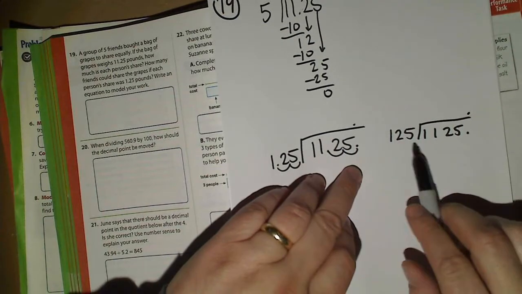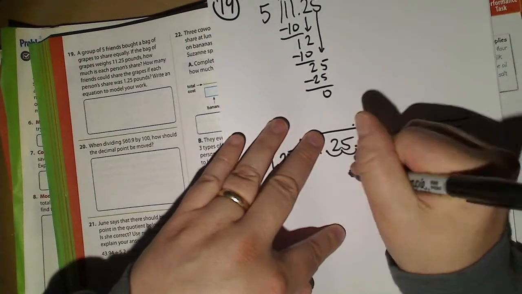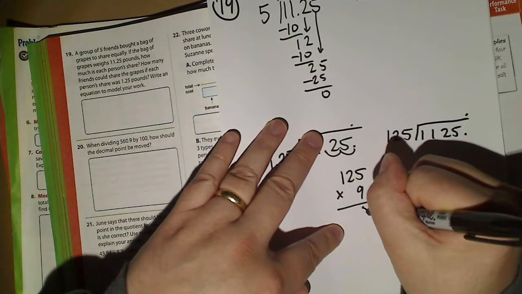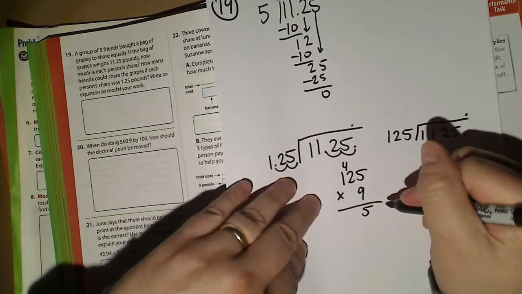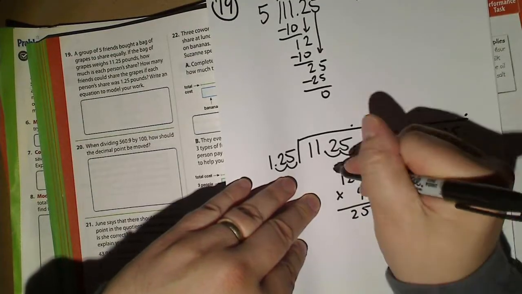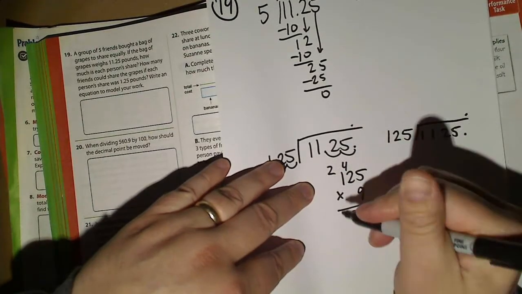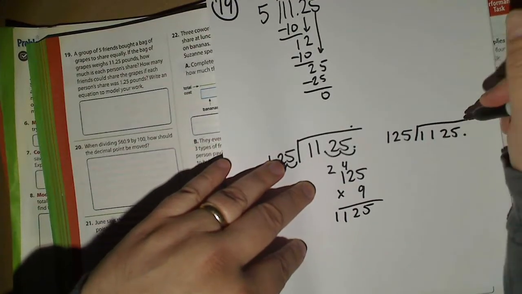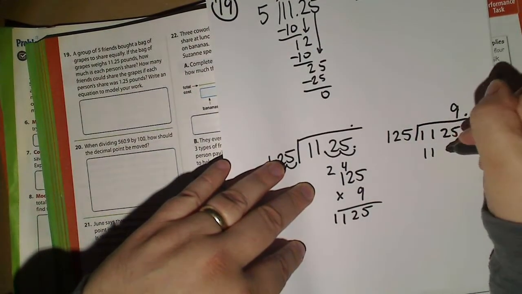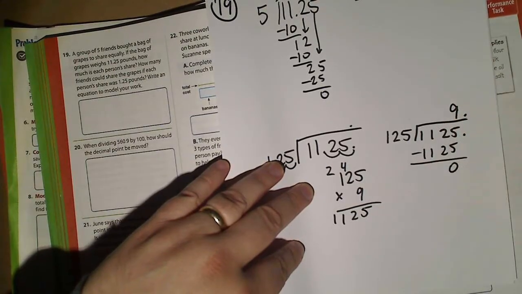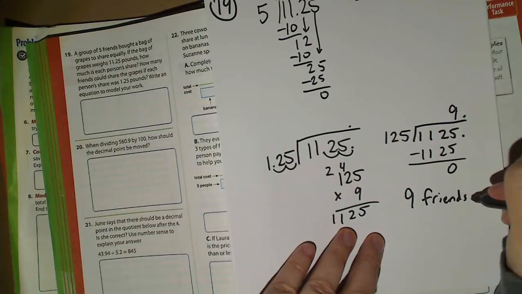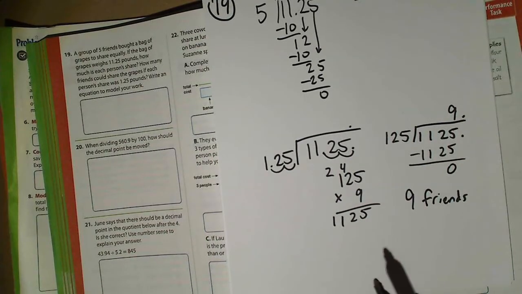So I need to think about what my guess could be for this one. 10 is obviously going to be really close. I'm going to try out 9. 125 times 9. 9 times 5 is 45. 9 times 2 is 18, plus 4 is 22. 9 times 1 is 9, plus 2 is 11. Look at that. Amazing. So I put my 9 here, did the math already. We know we're going to get that 0 remainder. That means that 9 friends can share the grapes if our portion is 1 2/25.